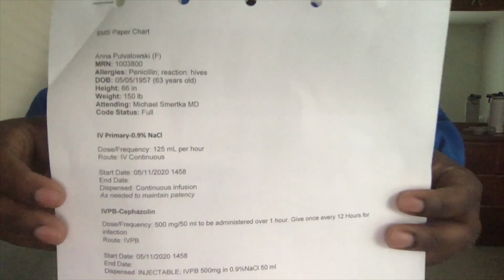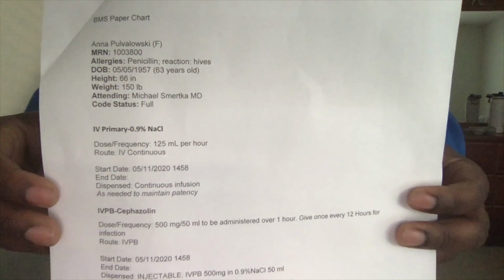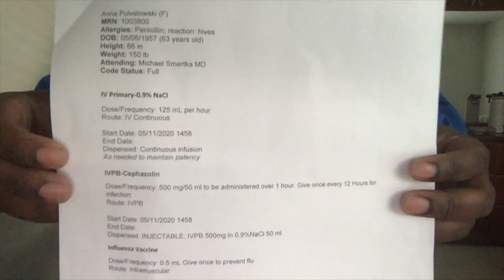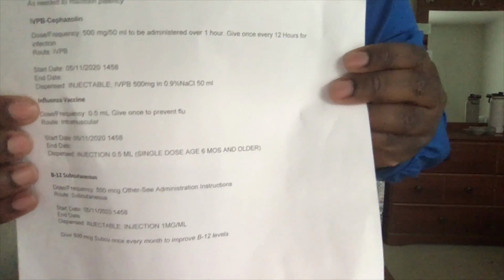Now that I've shown 3 common areas to give an intramuscular injection, I'm going to go into the Pyxis and pull up Anna's MAR so I can give the proper medication. But first, I'm going to hand sanitize. Looking at Anna's MAR, I can see her name, date of birth, and her allergies. Now, I'm going to peruse the entirety of the MAR until I find the medication that I'm looking for. And here it is, influenza vaccine.